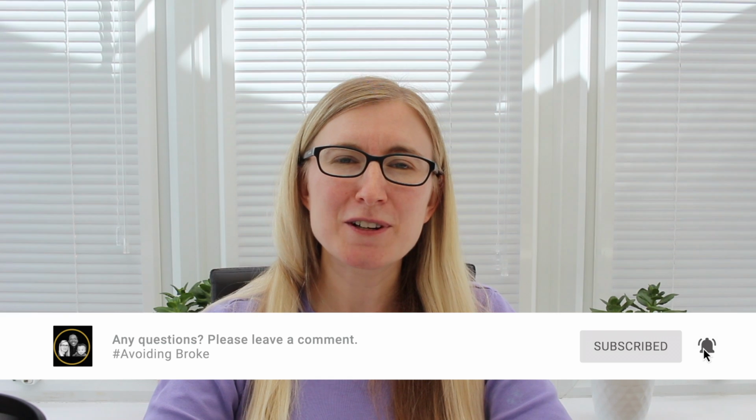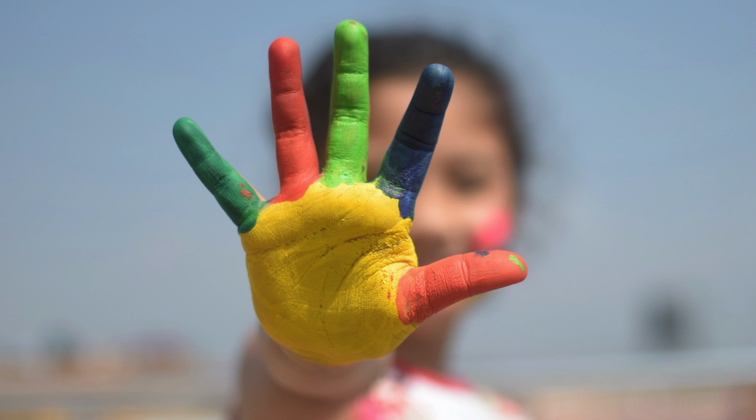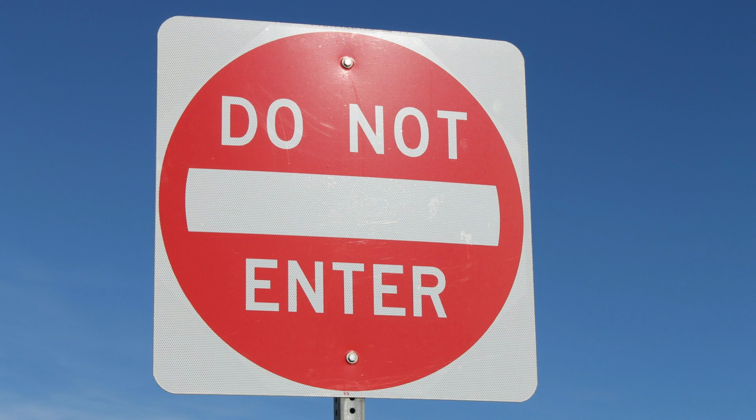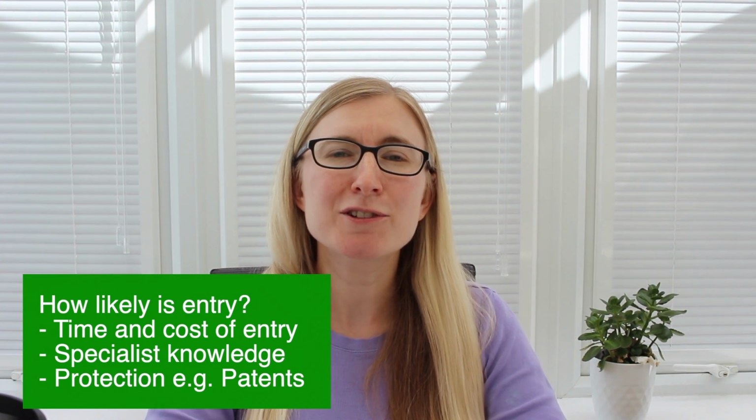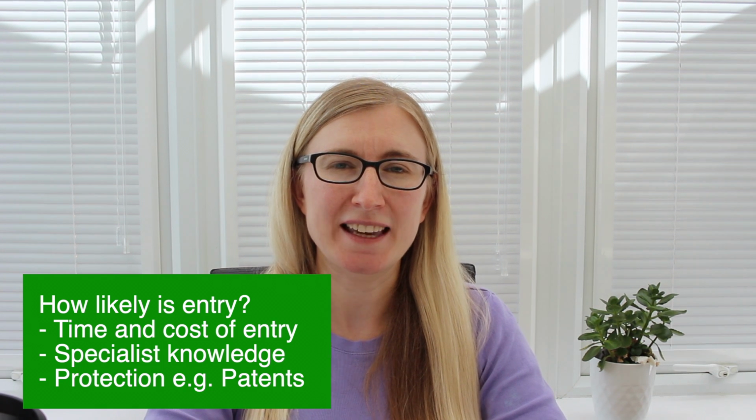So now that we've gone through all of that, let's get stuck in and go through exactly what Porter's 5 Forces are. As the name suggests, there are 5 forces and we're going to look at each one in turn. The first one we're going to look at is the threat of entry. Here we're looking at how likely it is that another business is going to enter the same market, or that a business is going to release a product within the same market that you're looking at.